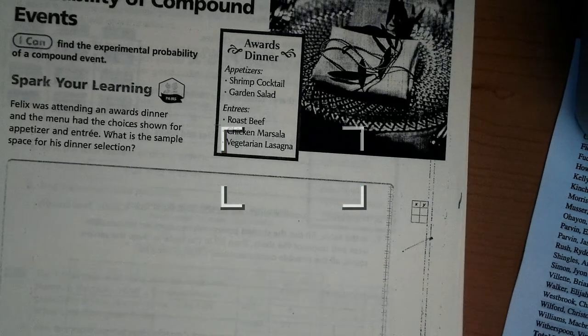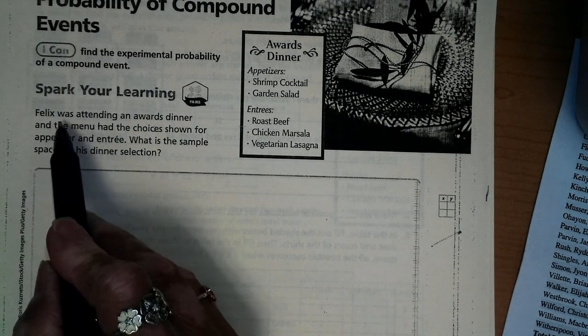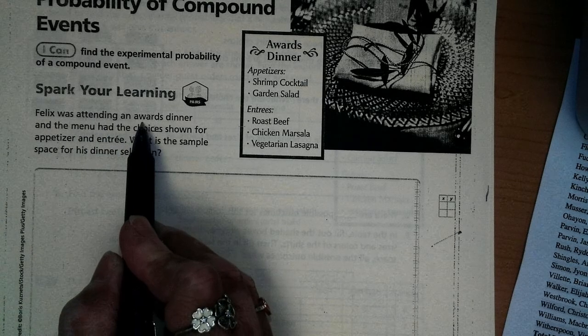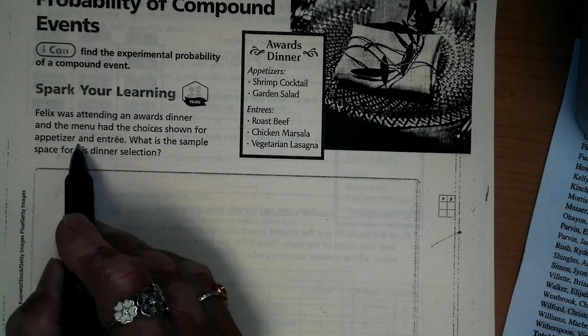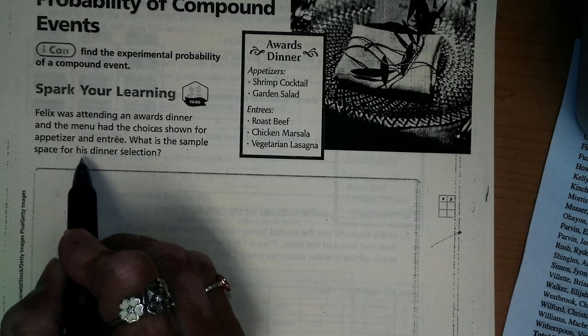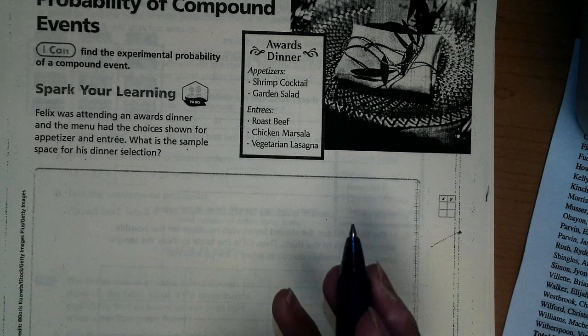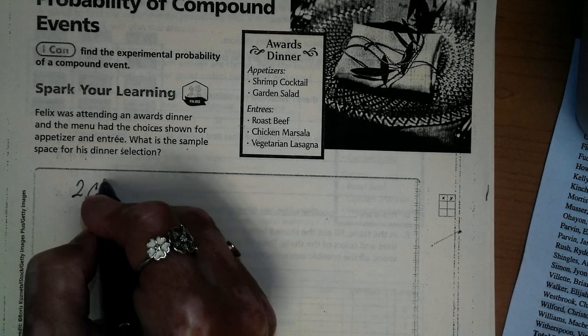So as you can see on the Spark Your Learning, it says Felix was attending an awards dinner and the menu had the choices shown: appetizer and an entree. What is the sample space for the dinner selection? All right, so for dinner we have two choices.